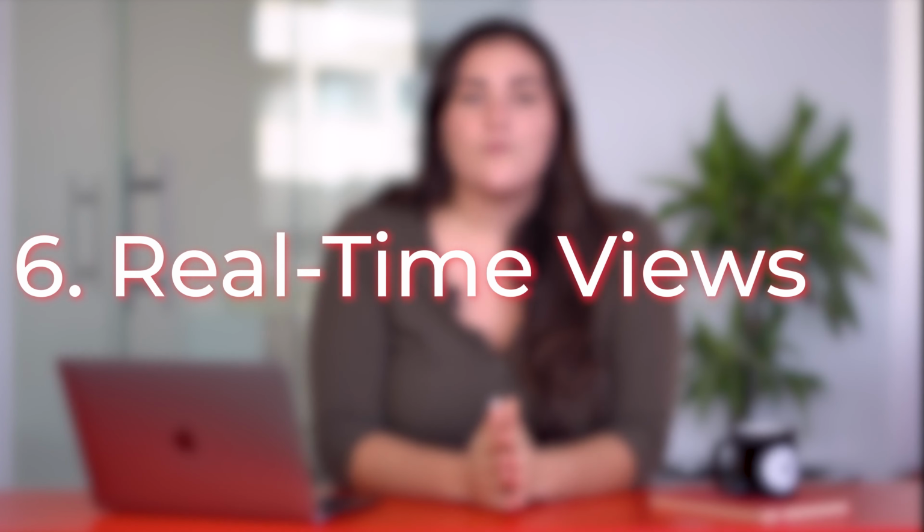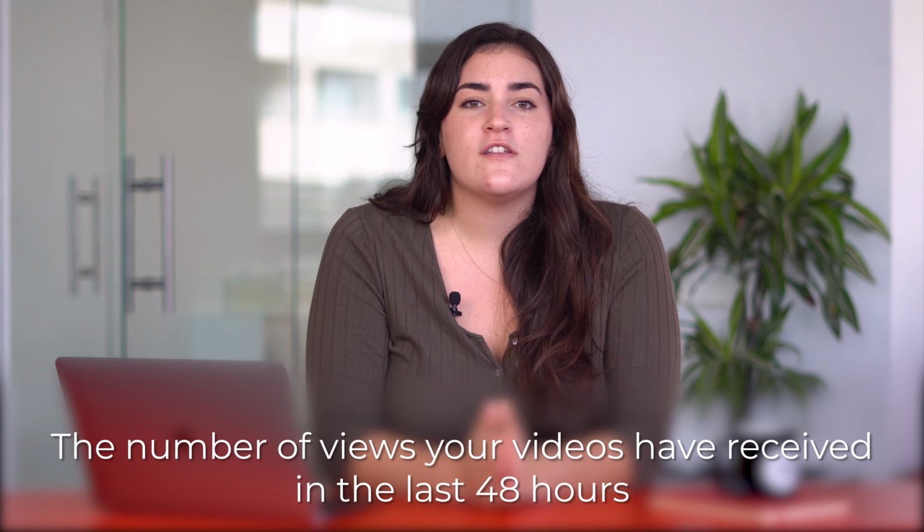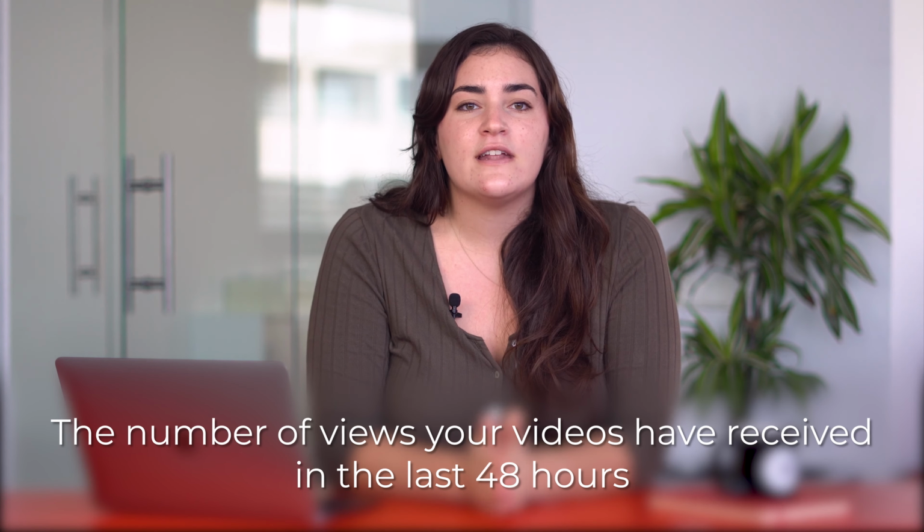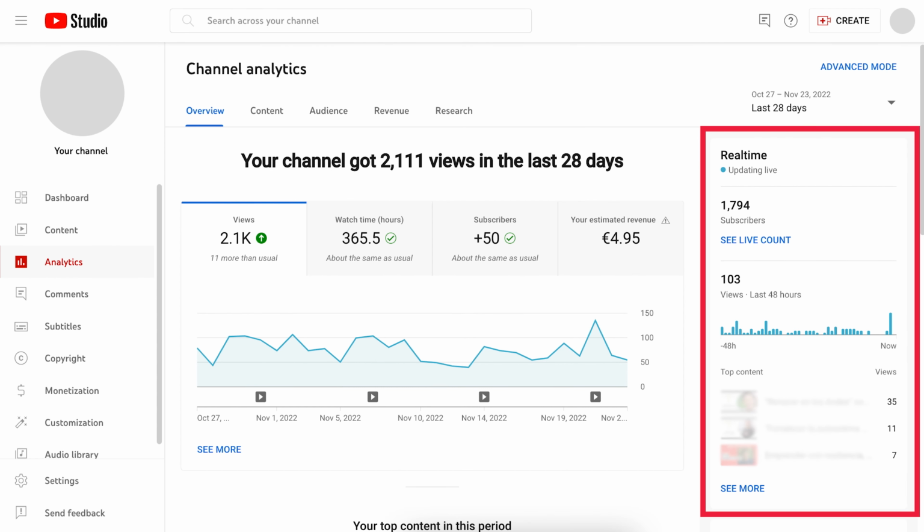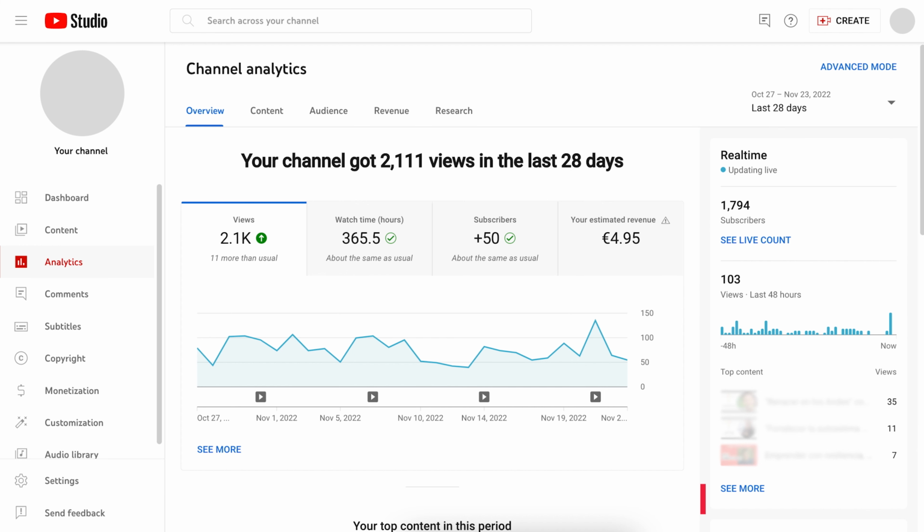If there is a significant change, try to identify what the cause is that led to the sharp increase or decrease. 6. Real-time views. This metric refers to the number of views your videos have received in the last 48 hours, represented in a bar chart with an estimate of views per hour that is updated in real time. It's especially useful for monitoring the impact of new video launches.